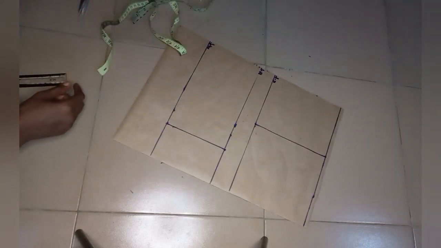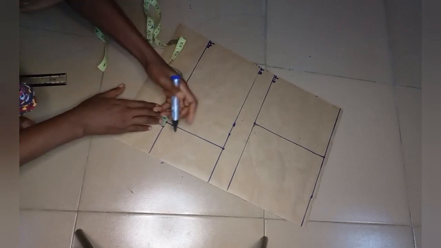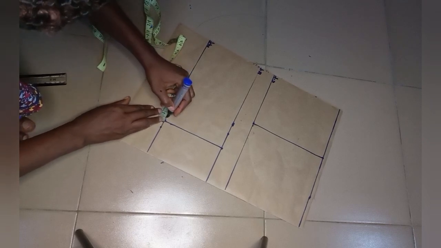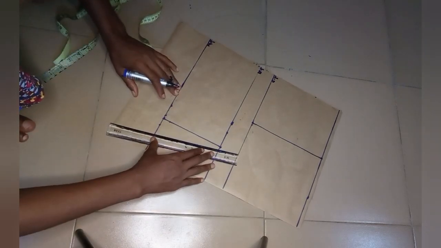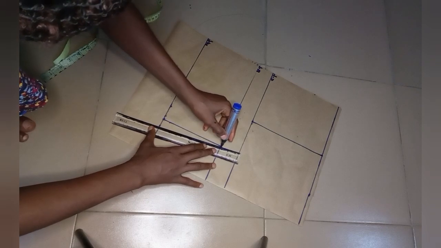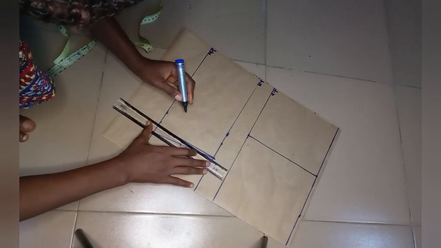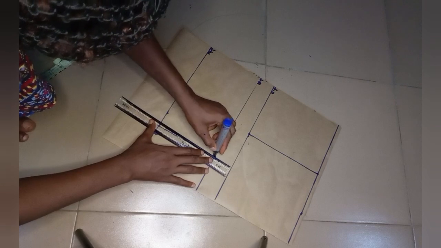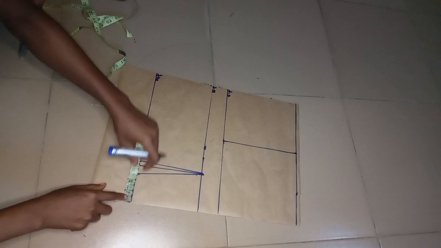Then on the waistline, I'm going to mark 1/2 inch on both sides of the straight line, and then I'll connect the point from the bust line to meet the 1/2 inch on the waistline. So this is our back dart.